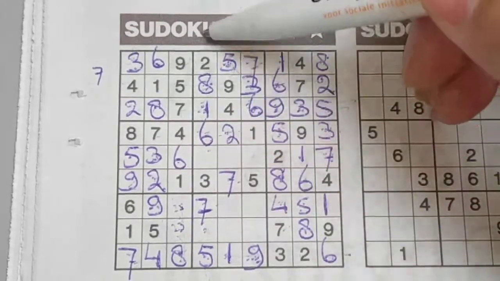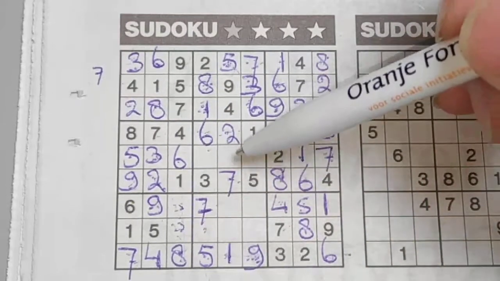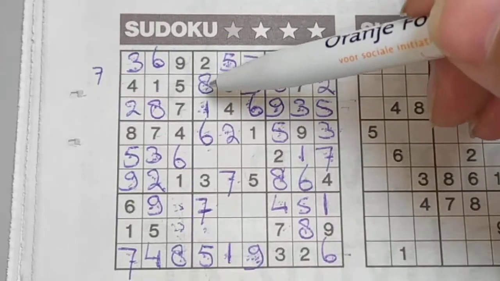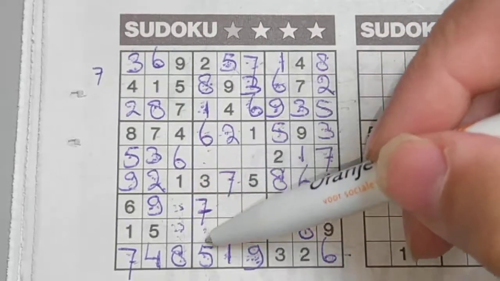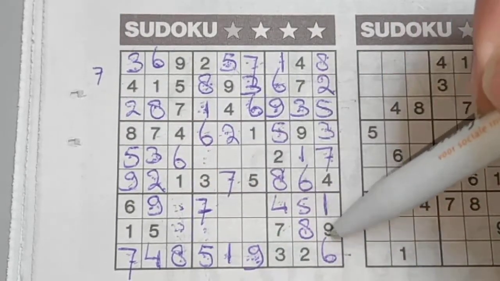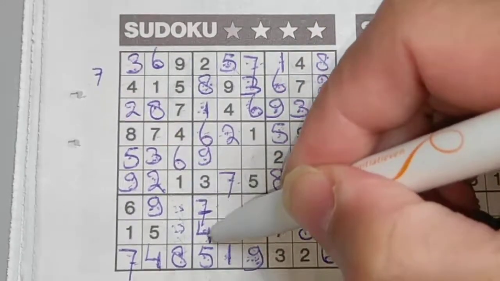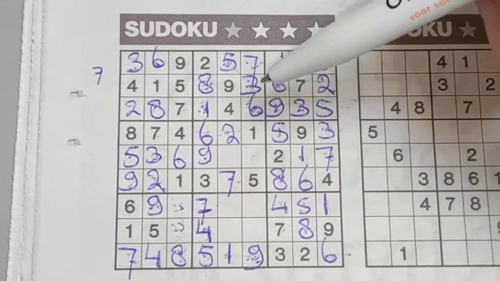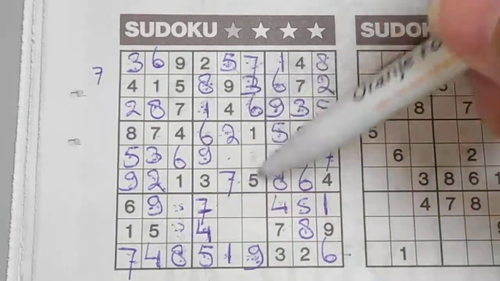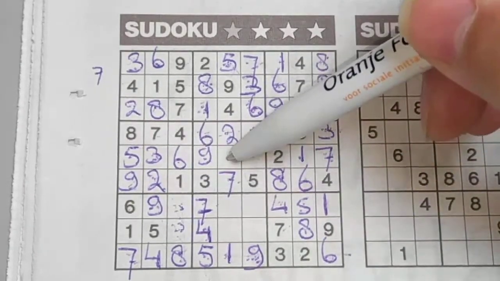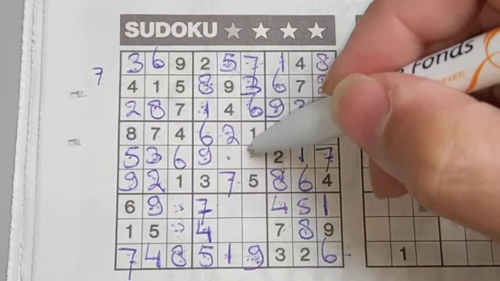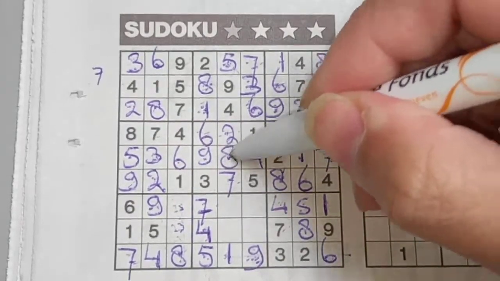Two numbers left in this column for the numbers 4 and 9. We have a 9 here, so no 9 there. 9 should be here, and a 4 goes there. Two numbers left in this big square for the numbers 4 and 8. We have a 4 here, so no 4 there. 4 should be here, and 8 goes there.